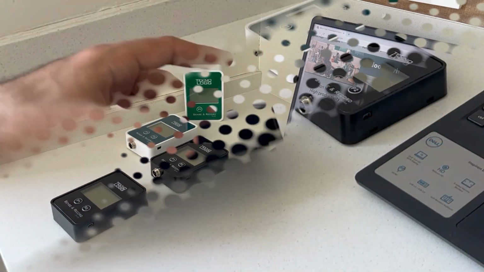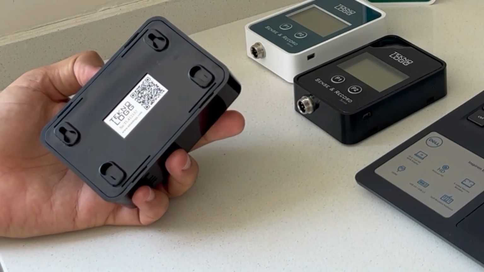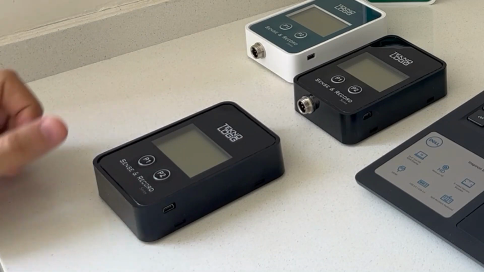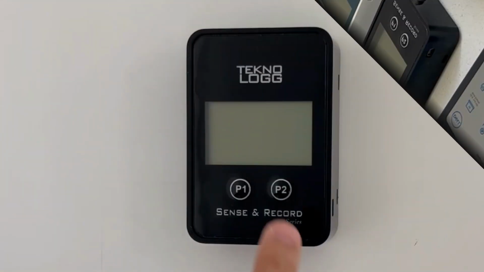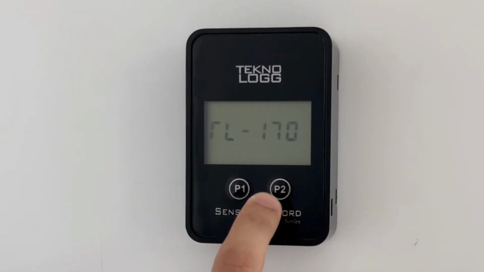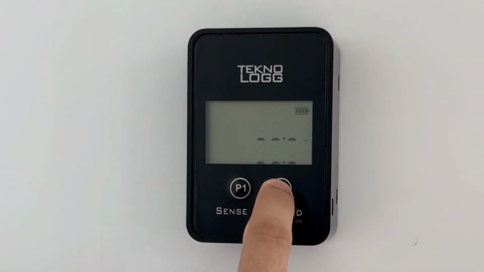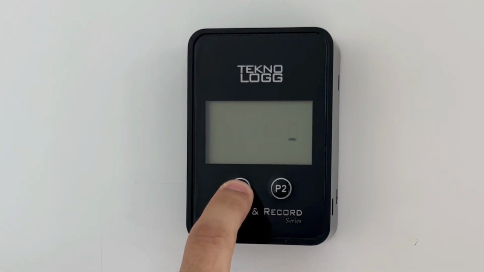Teknologg uses QR coding for products, so you can always scan the product QR code to access information about your device and download required files. To start, press P2 to turn on the data logger. The device model will be shown on the display, and after initialization, the data logger starts to measure and record based on user setting parameters. For reading maximum and minimum values, press P2, then press P1.